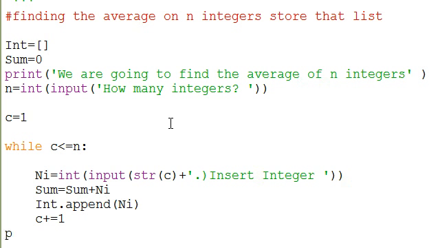Alright, so we'll need to print out what we found. So the sum is, let's see, we'll have to convert that to a string because it'll be a numeric value. Alright, and then we'll skip a line. We'll want to skip a line.